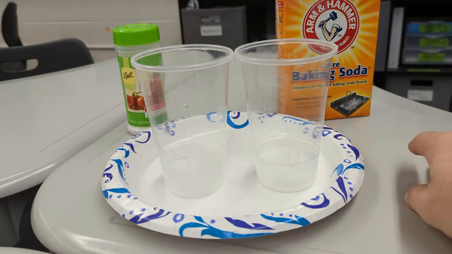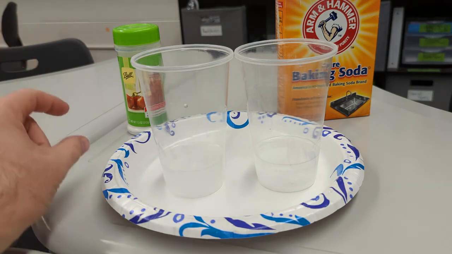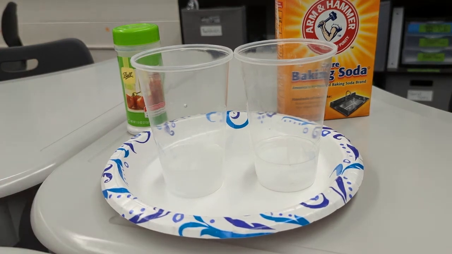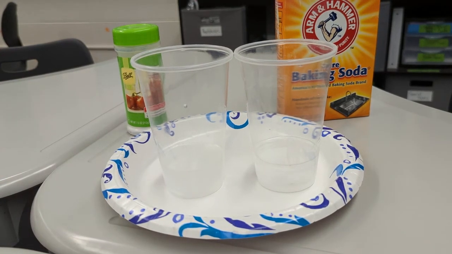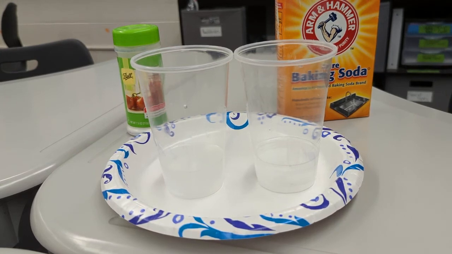Now, baking soda, when dissolved into water, forms a basic solution. It's a base. It has an alkaline pH, or a pH above 7 on a scale. And the citric acid is an acidic solution. It would have a pH below 7 on the acid-base scale. So when you combine an acid and a base, that is a chemical reaction, and that'll become evident here.